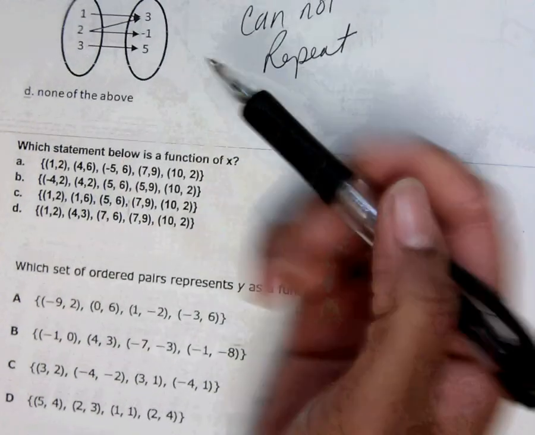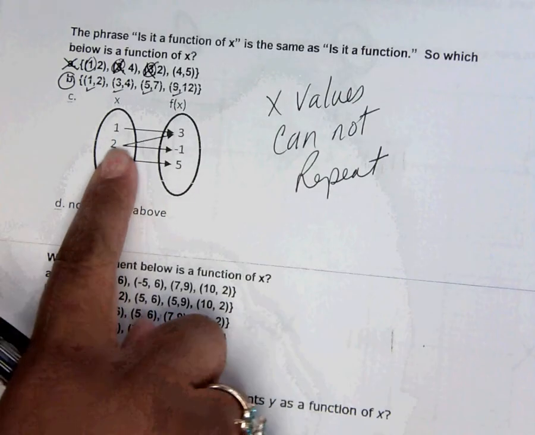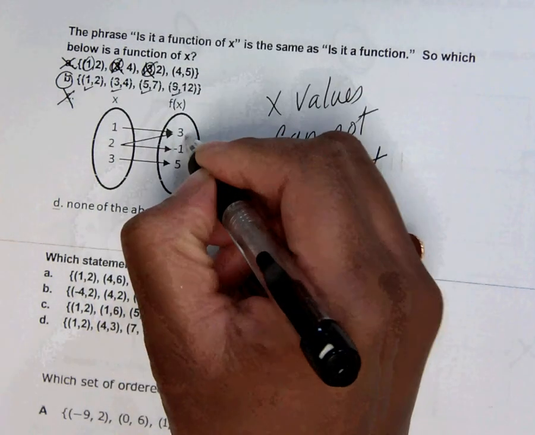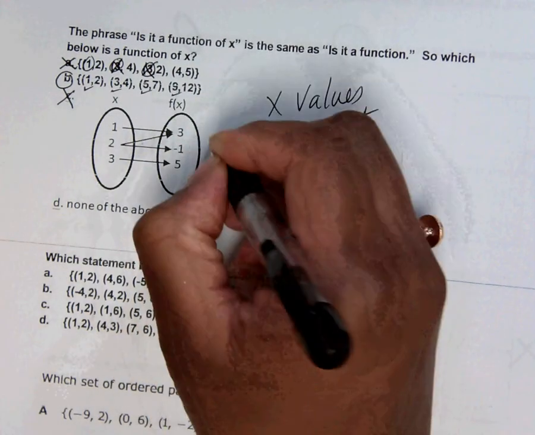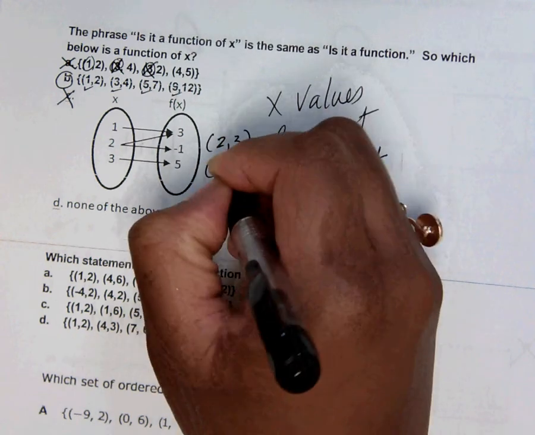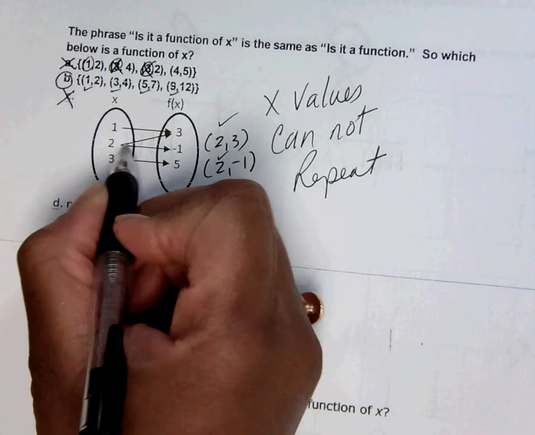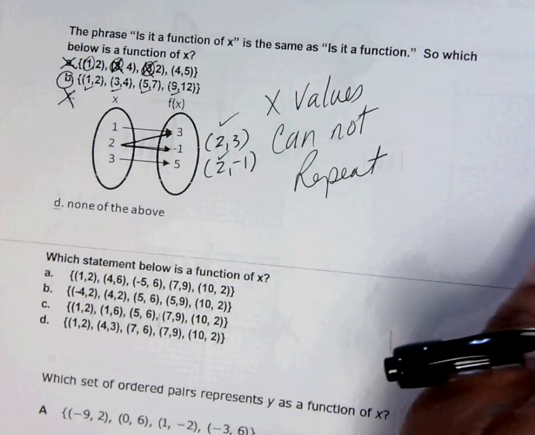And if you look at C, just in case, I want to make sure you understand why C is not a function. Because the 2 goes to 3, and then it also goes to -1. So that's 2, 3, and 2, -1. So the x value repeats right here. So it cannot be C.